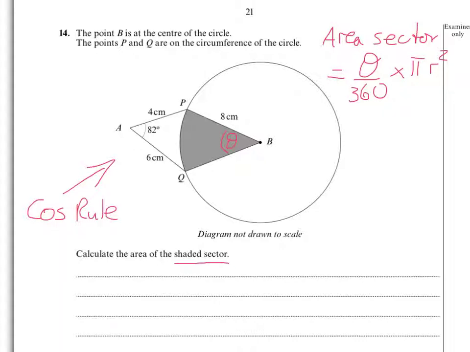And we should remember that our cosine rule is a squared equals b squared plus c squared minus 2bc cos of capital A.